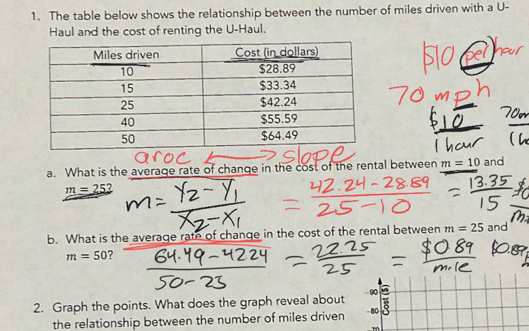Okay. And is that forever? Is that for every value? No, because 10 miles is $28. So there's an initial cost. But we're not there yet. You're ahead of me. You're right, but the initial cost is going to be the same every time when I get there. But whether I drove 50 miles or 500 miles, it's going to cost me 89 cents a mile after that initial cost.